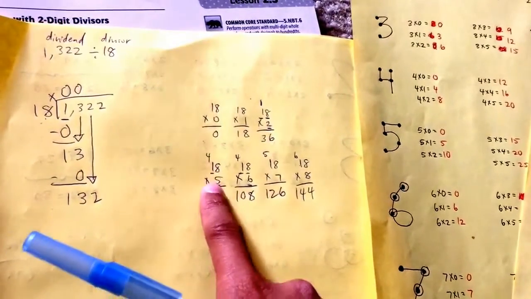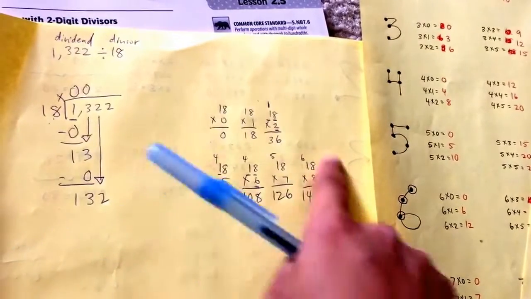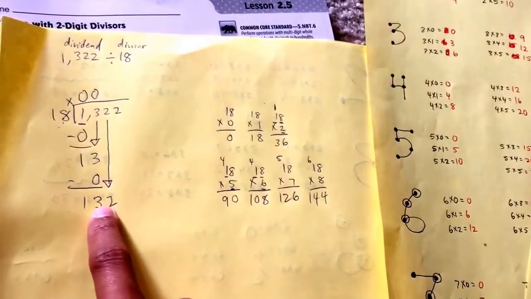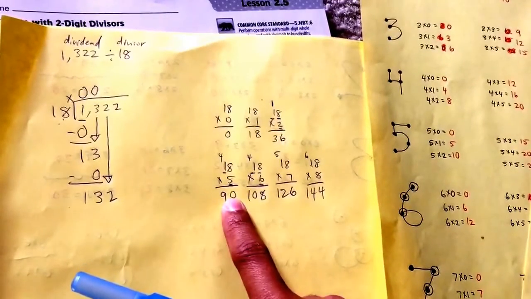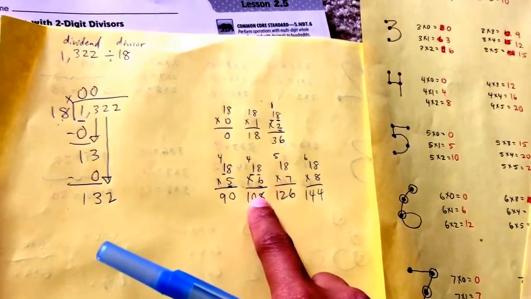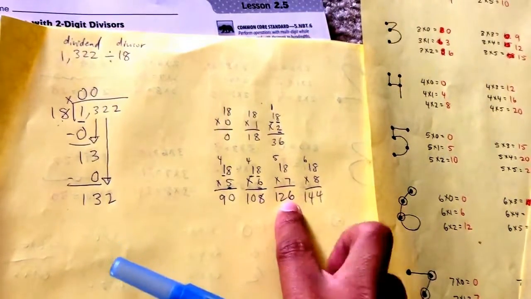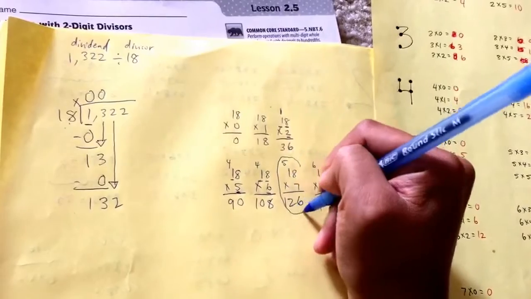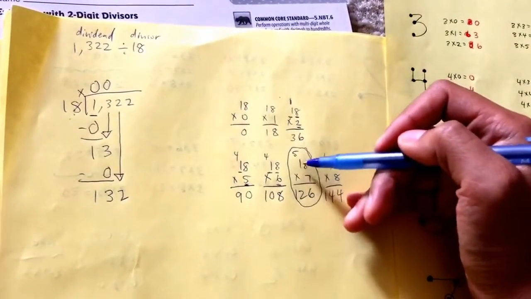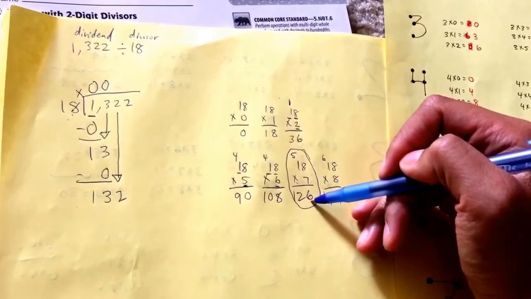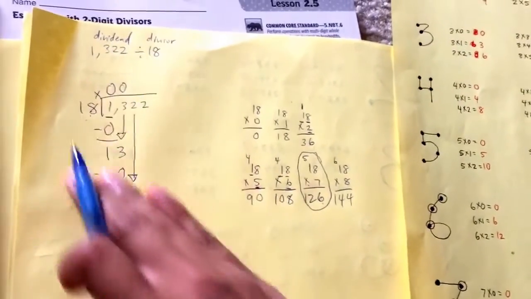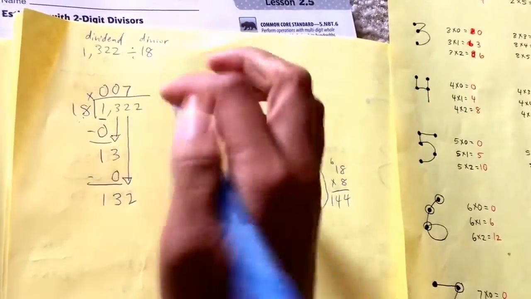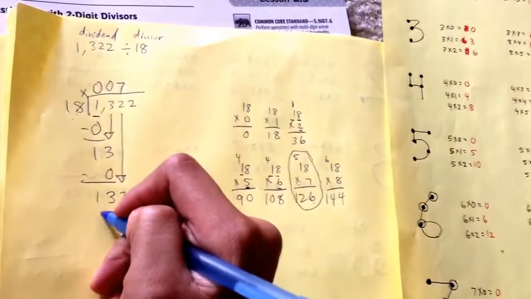So here's 18 times 5, 6, 7, and 8. We're only going to use one of these math facts. 18 times what number is close to or equal to 132 without going over? 90 is a little too small. 108 is getting closer but still too small. 126 is getting closer but still a little small. 144 went too big. So we're going to be using the math fact that has the 126. When we read out this math fact, it's 18 times 7 equals 126. So when we're looking at this division problem, 18 times what number? The number 7 equals 126, which you're going to place right here.